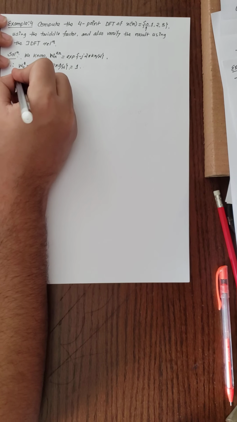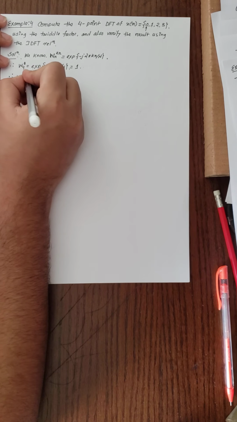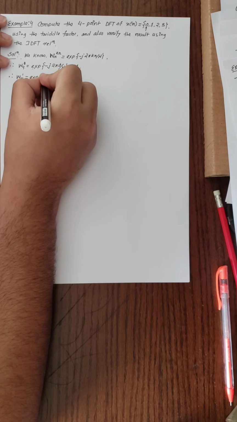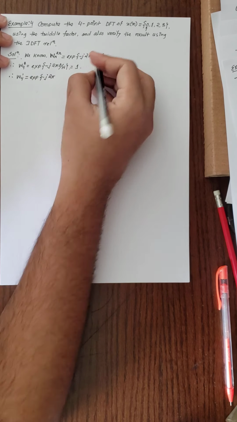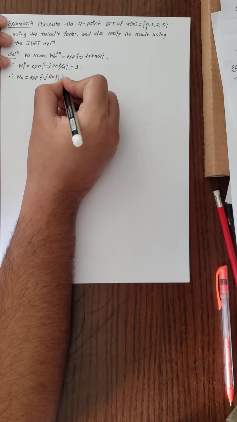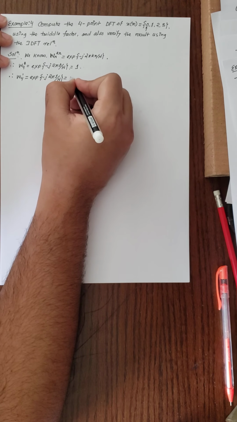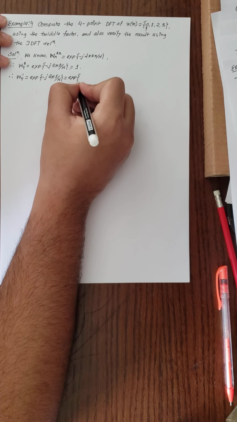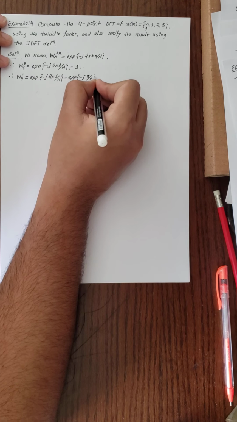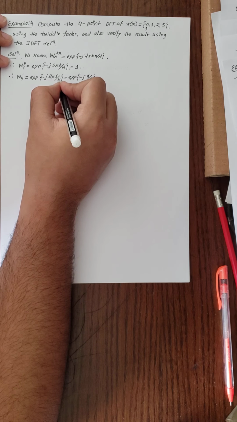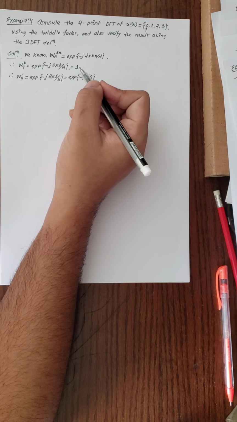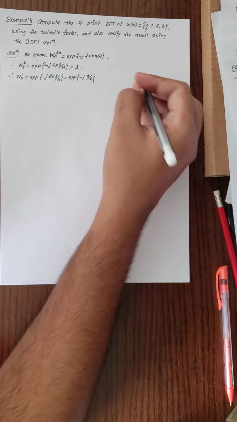So now similarly we find out W4 to the power of 1, e to the power of minus j twice pi, the k times n term becomes 1 over capital N, which is equal to e to the power minus j pi by 2, because N over here is 4 and 4 divided by 2 becomes 2.